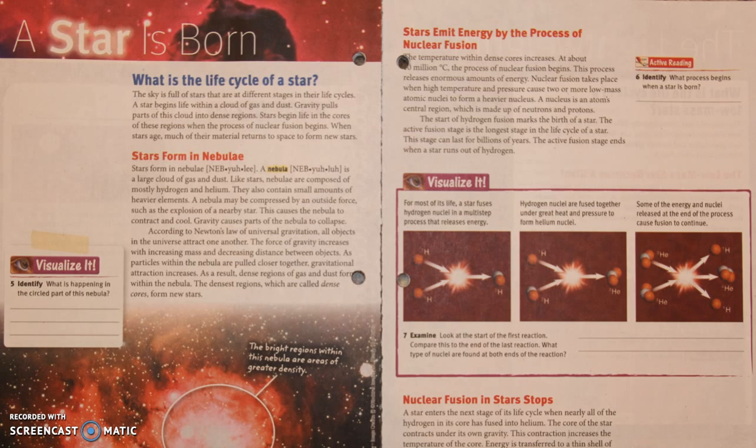Okay, page 295. Stars emit energy by the process of nuclear fusion. The temperature within dense cores increases. At about 10 million degrees Celsius, the process of nuclear fusion begins. This process releases enormous amounts of energy. Nuclear fusion takes place when high temperatures and pressure cause two or more low-mass atomic nuclei to form a heavier nucleus. A nucleus, remember, is an atom's central region made up of neutrons and protons.